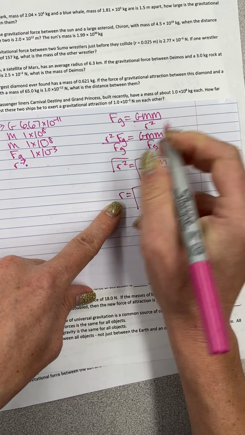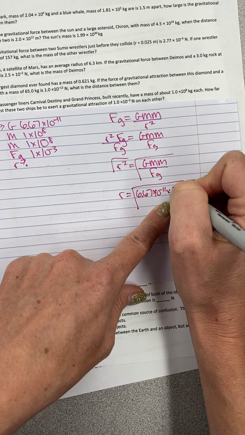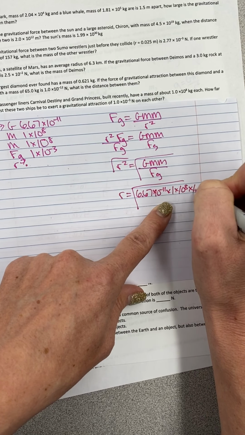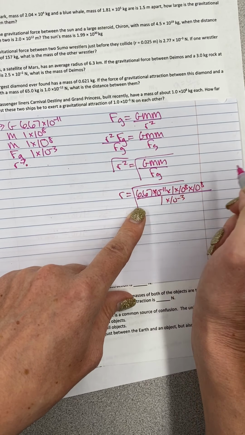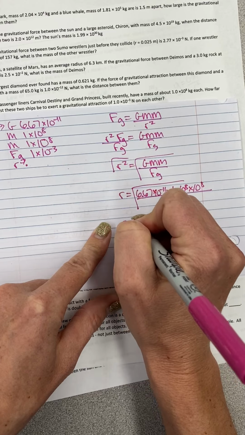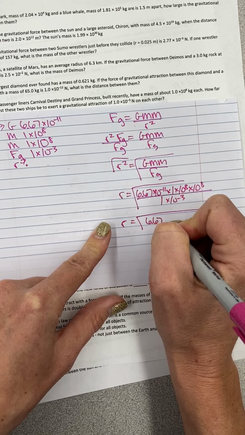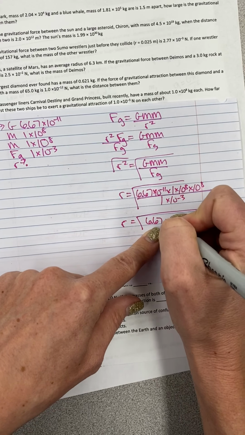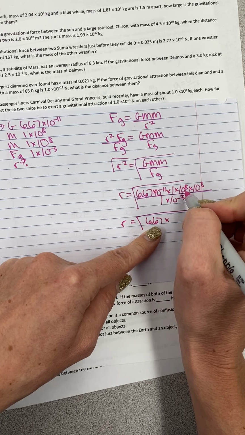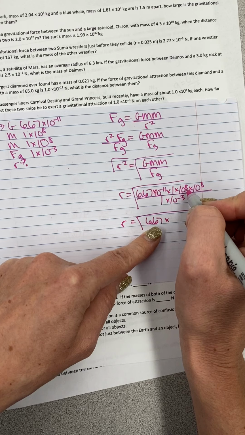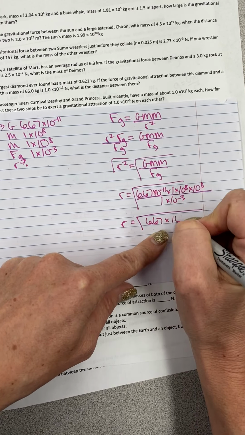So plugging in my numbers, 6.67 times 10 to the negative 11 times 1 times 10 to the 8th times 1 times 10 to the 8th divided by 1 times 10 to the negative 3. Combining my terms, 6.67 times 1 is just 6.67. When you're multiplying with scientific notation, you need to add the exponents. So negative 11 plus 8 plus 8 is going to give me 10 to the 5th power.